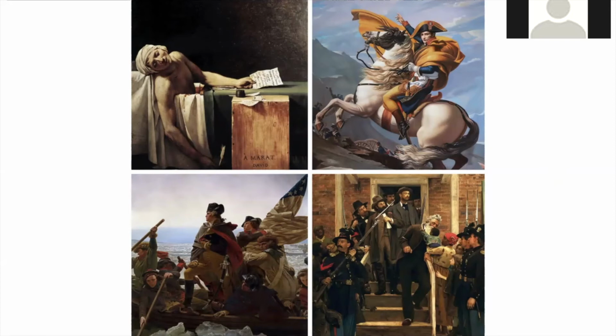And on the bottom right is a painting of John Brown by Thomas Hovenden. The painting portrays Brown right before his execution. And again, it's a portrait, but at the same time, it serves a purpose. It was a painting that would embrace the abolitionist movement.